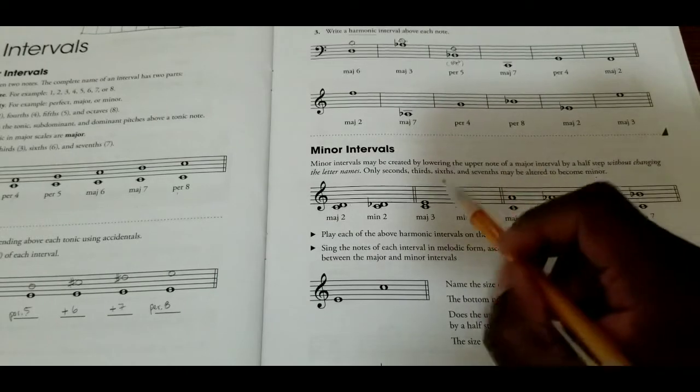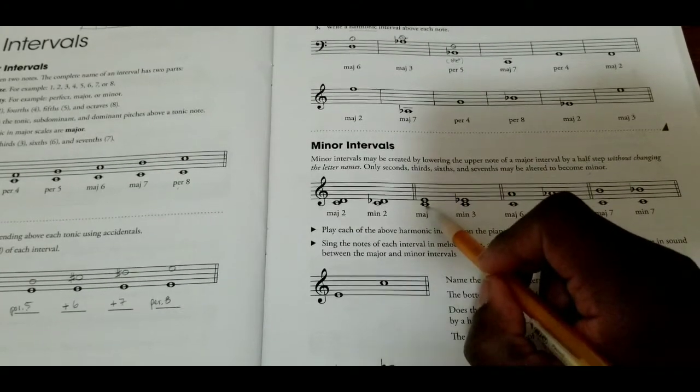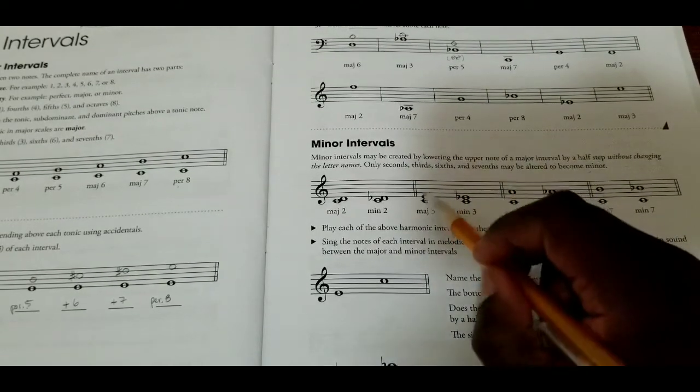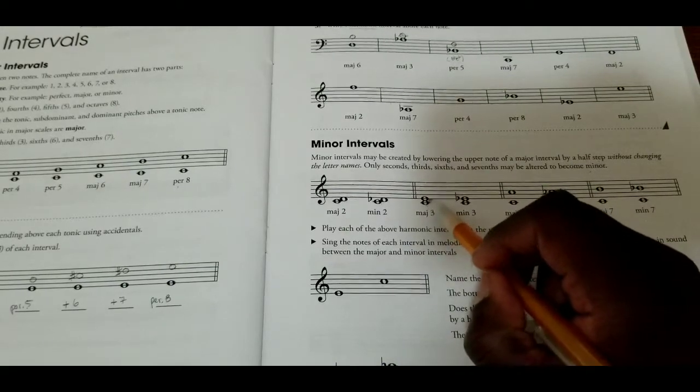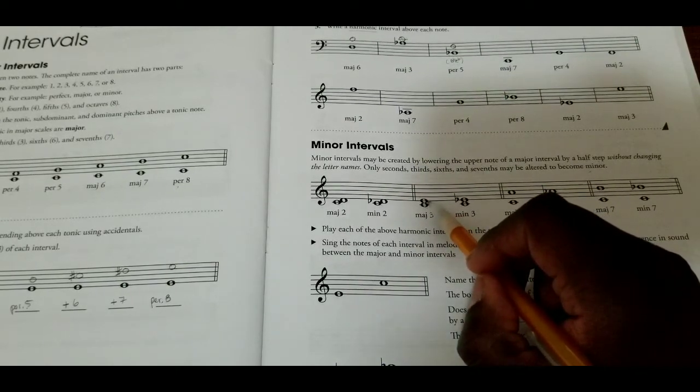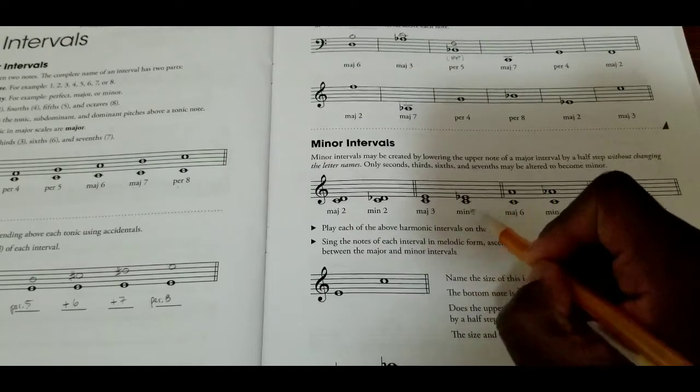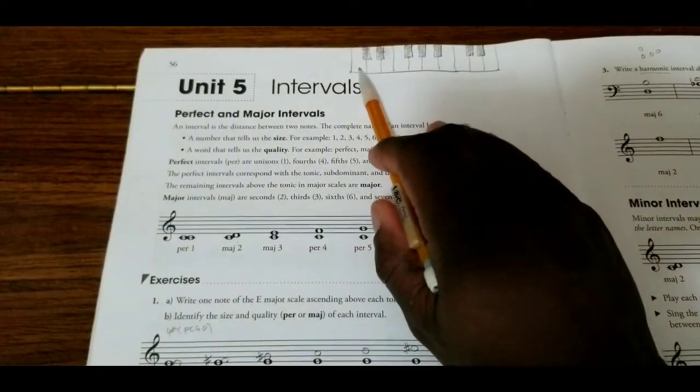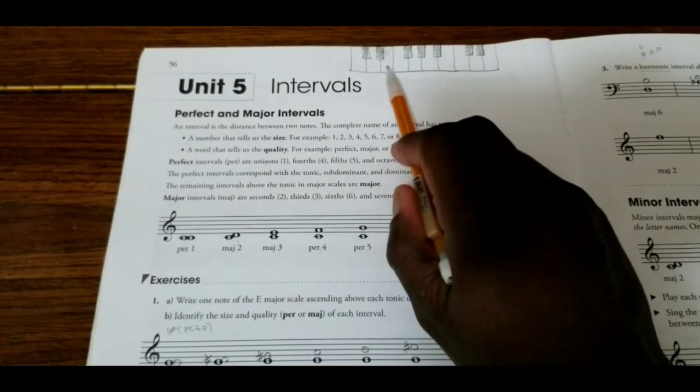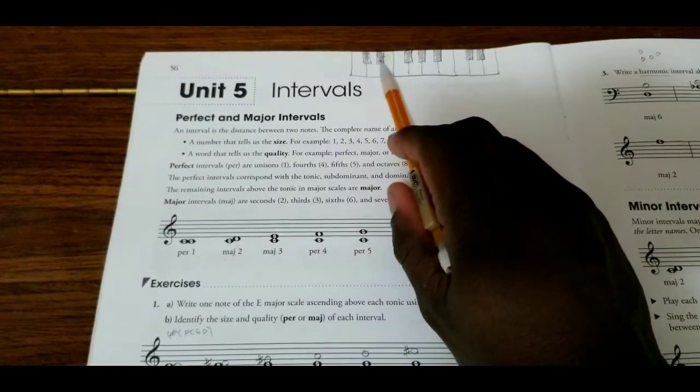So here is the note C major third. So this is a major third because C major scale has an E in it. Now I'm going to be lowering that E to become E flat. Now it's considered a minor interval. So all I've done is taken my distance of the major and now have made it slightly smaller by making it into E flat.